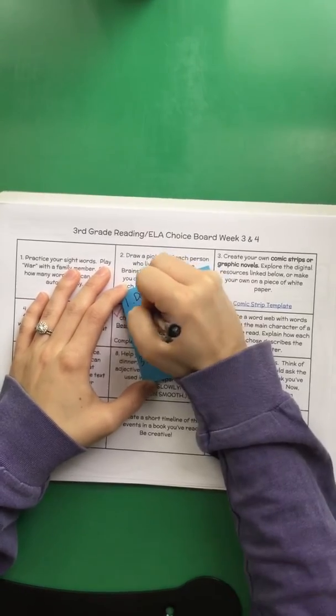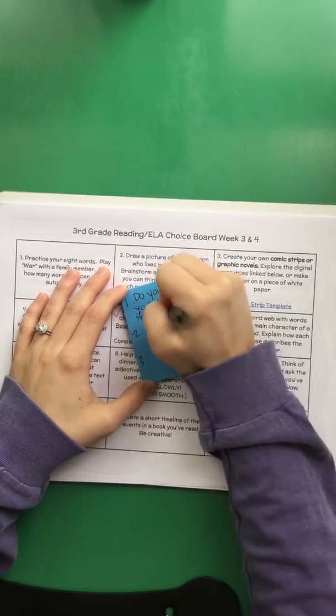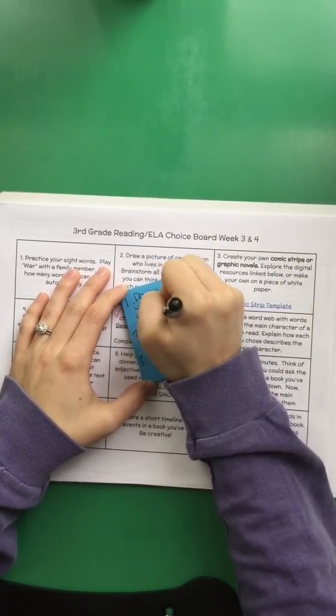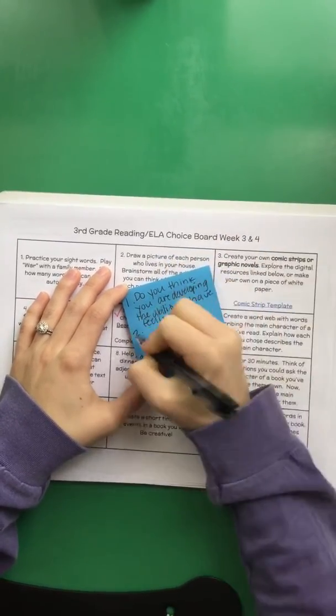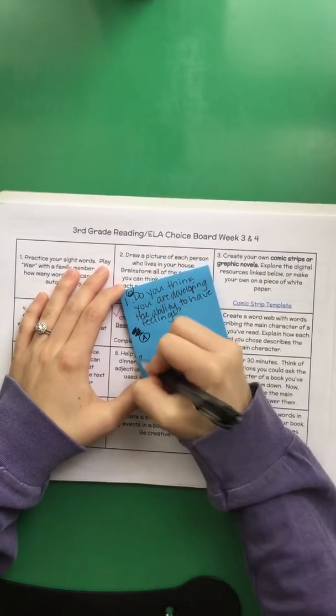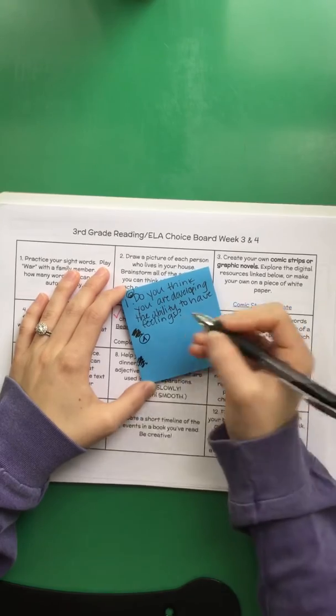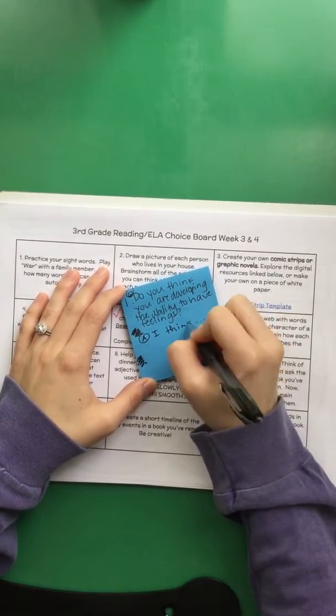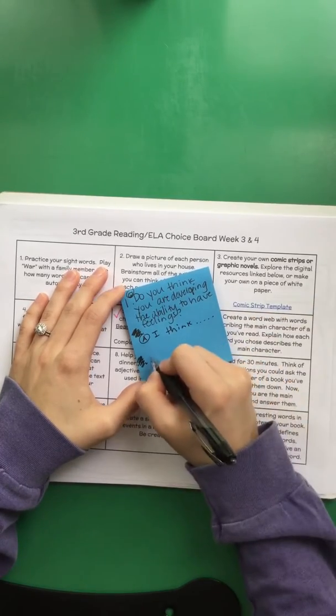So I would ask Roz that. And then definitely give yourself some more room here. So like this would be your question. Then you can write your answer down below it. So pretend you're Roz. So I would say, I think, and blah, blah, blah. Answer your question down there. And you do that for 3 different questions.